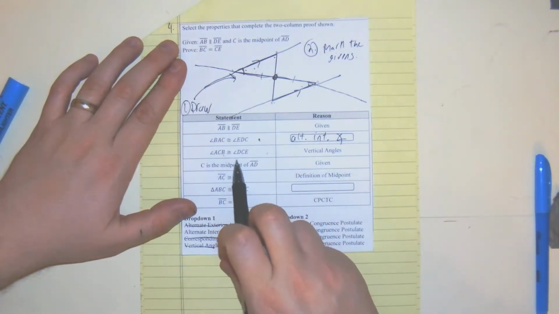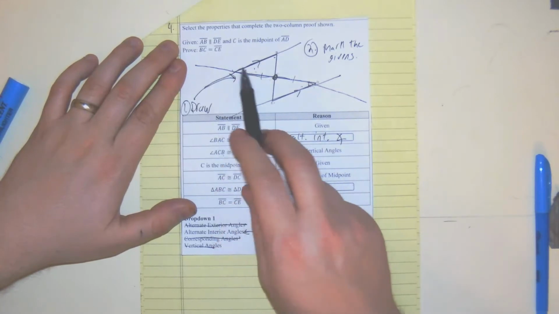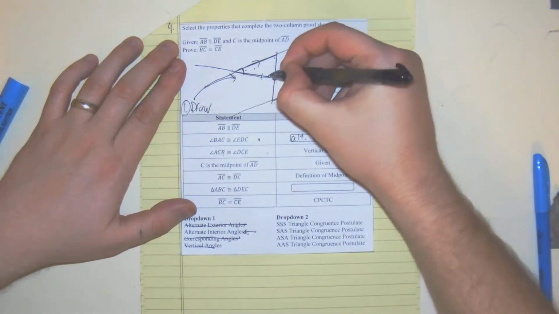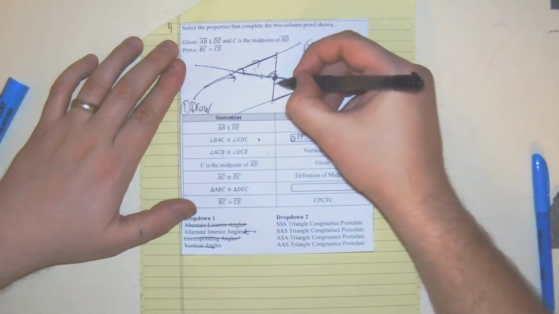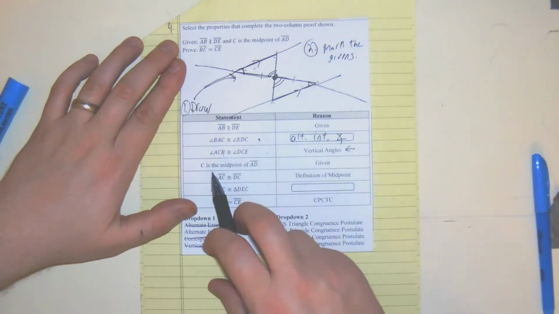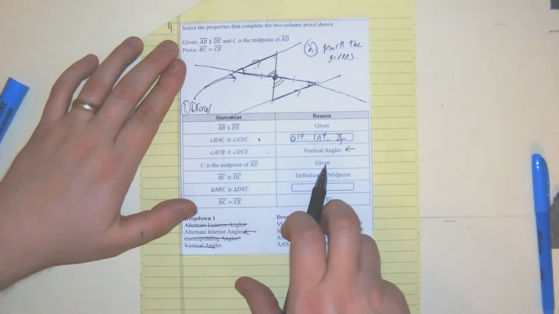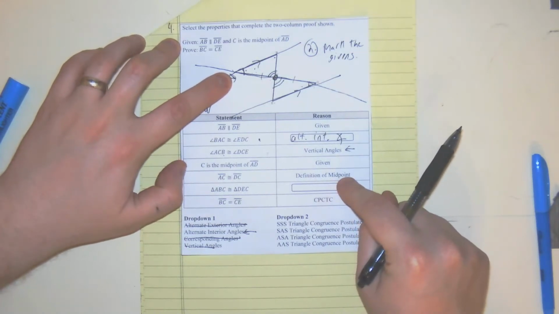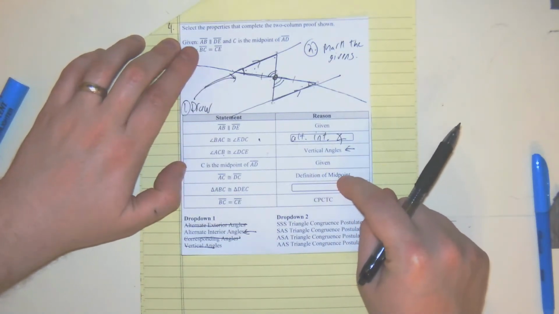ACB is congruent to DCE. So ACB, another angle, it's congruent to DCE, and it's saying by vertical angles. Then it's C is a midpoint of AD given. So therefore AC is congruent to DC, which we wrote already, definition.